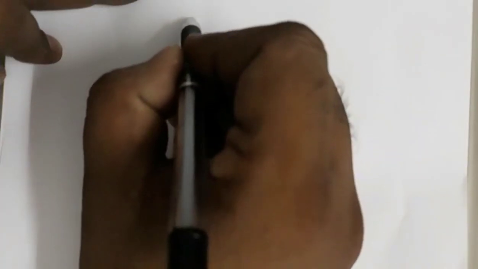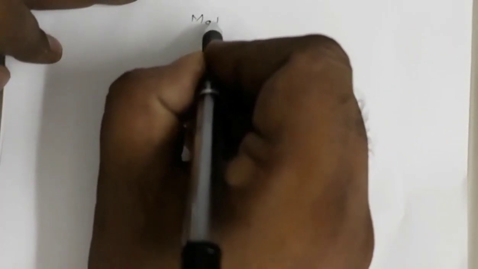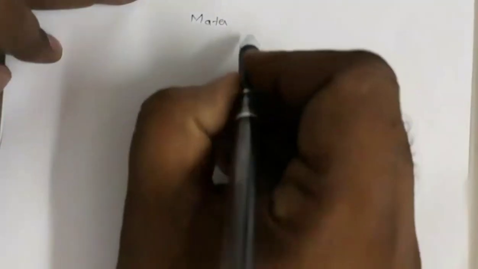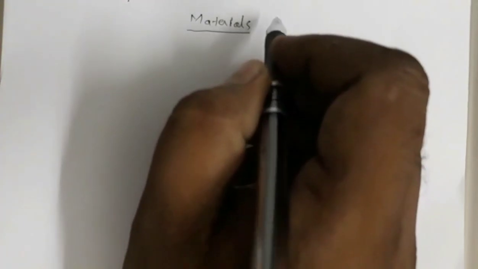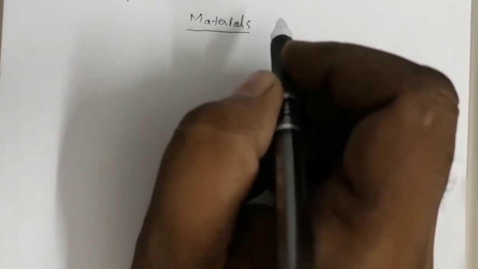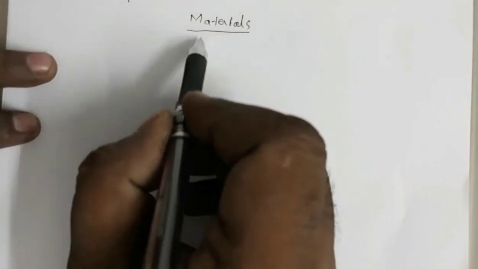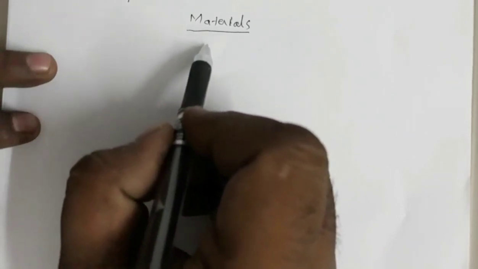Next we will see the classification of materials. This classification is based on conductivity.